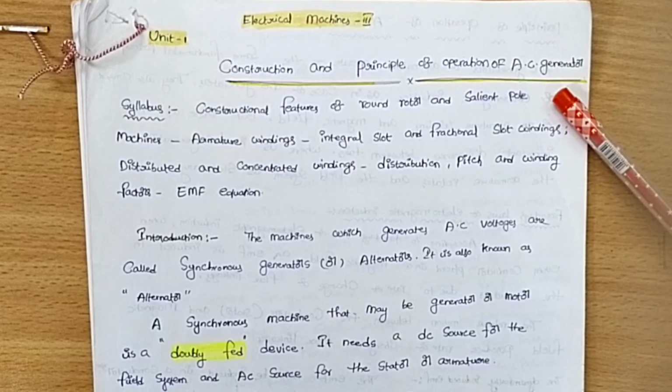Let us see what is meant by synchronous generator. A synchronous generator or alternator. A synchronous generator is also known as alternator.